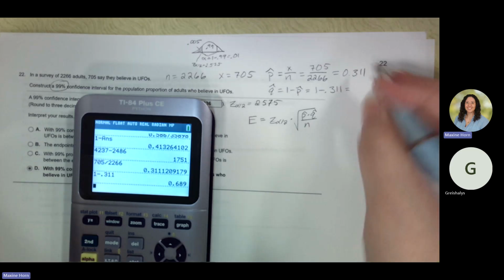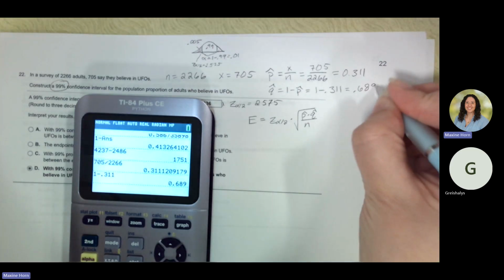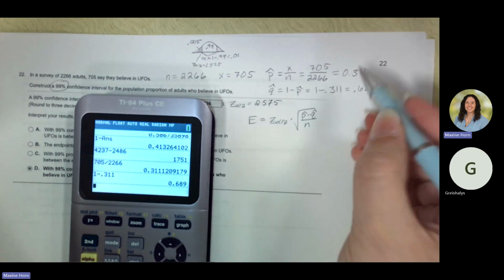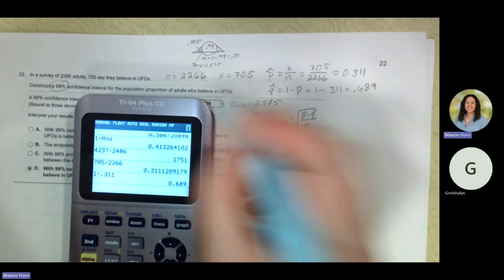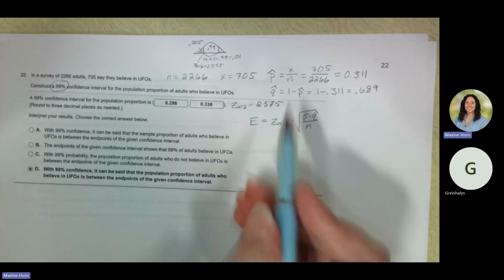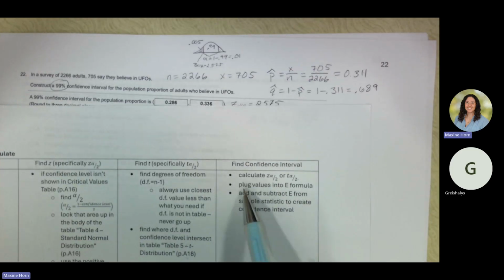I'm not going to do that in my head just to make sure I don't make a mistake. All right, so I've got my p hat, I've got my q hat, I've got my n, and I've got my z alpha halves. I have everything I need to plug into my margin of error formula. I'm going to plug everything into my margin of error formula. Then I'm going to add and subtract that from my sample proportion.